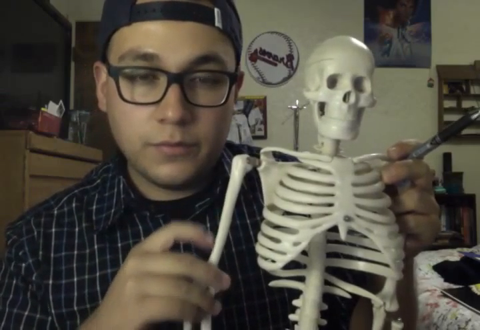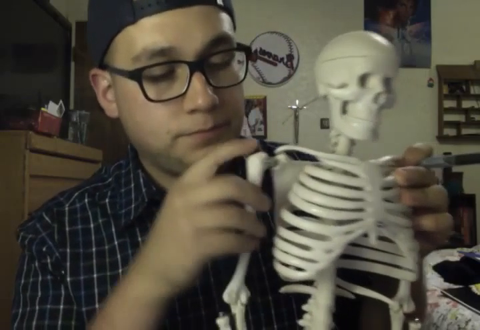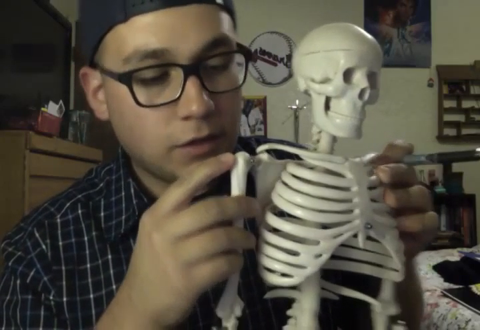The bone of the upper arm is the humerus. The head of the humerus would be here. The greater tubercle would be here. It's hard to see. The lesser tubercle would be medially there.